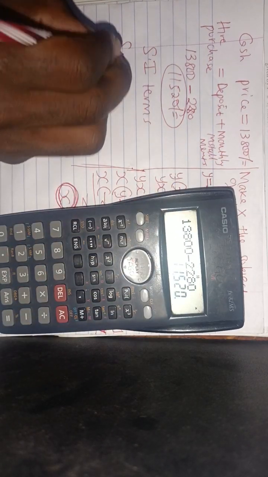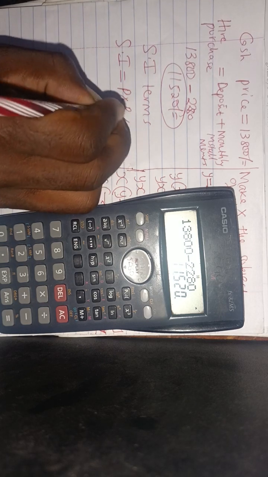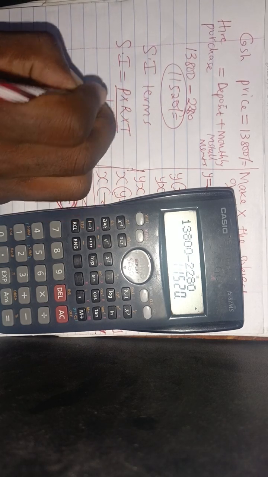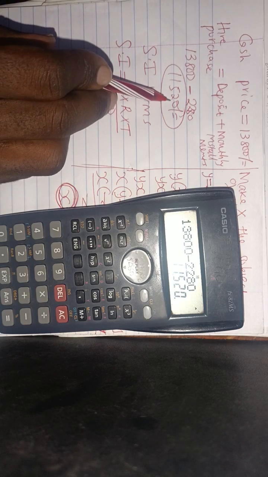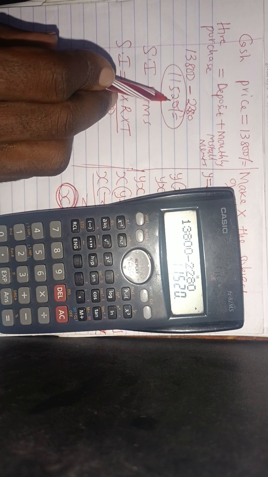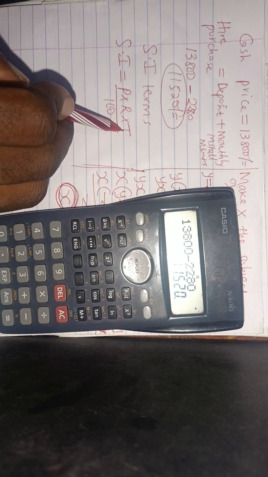So simple interest is equal to principal times rate times time divided by 100. Principal is the amount of money that you're supposed to clear to have the television set. Rate is the rate at which that money is going to earn interest, and T is the time or duration over which that money has to be paid.